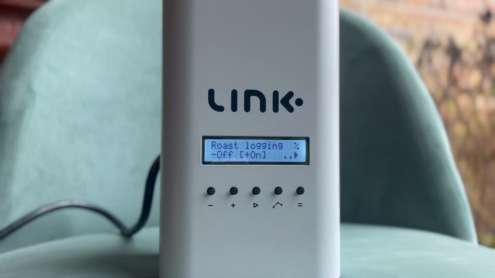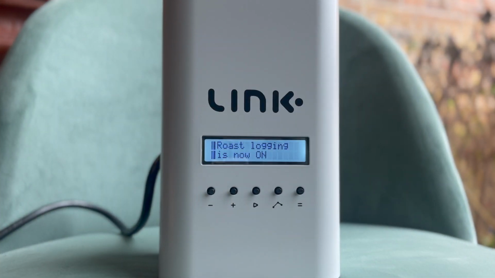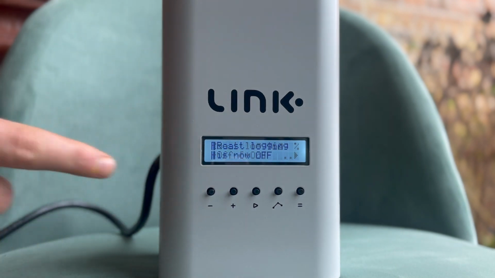Moving on. The second last option that you will see is roast logging. If a user uses the Link Studio to see the live roast curve and collect and save the roast logs to be stored on the unit memory, you will need to have this preference turned on by pushing the plus button. If the user never connects to the computer when roasting and does not empty the log memory frequently, it is recommended that they turn this feature off by pushing the minus button.